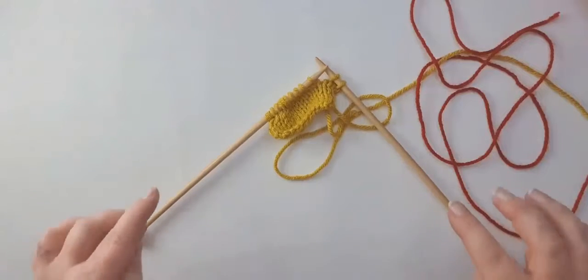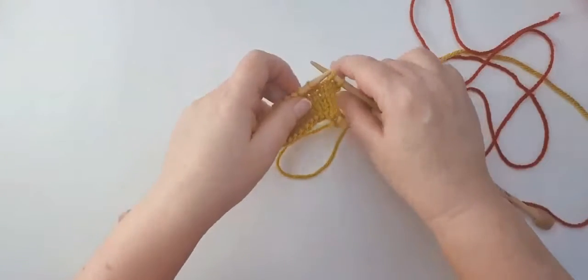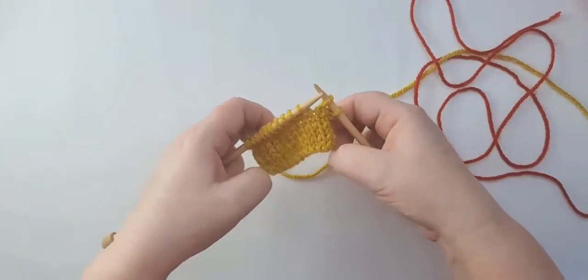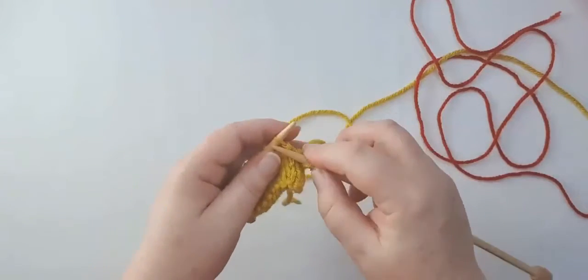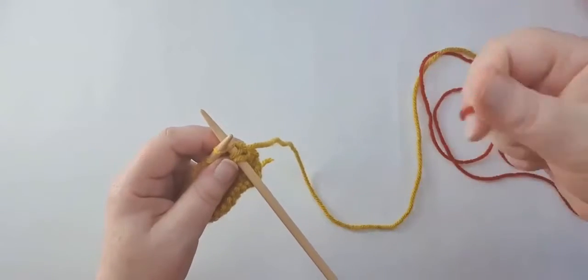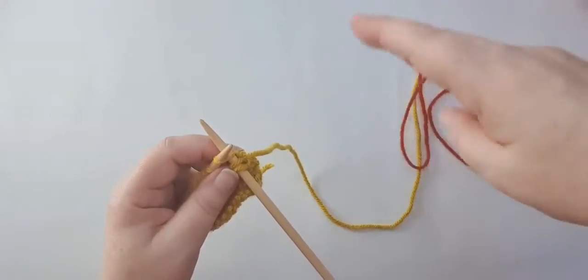So I'm using 2 straight needles, knitting flat, and I've done a sample of stocking stitch. So I've done 1 row of knit, 1 row of purl, and now I've come to the point in the pattern where it's asked me to introduce a new colour and knit 5 stitches in the new colour.